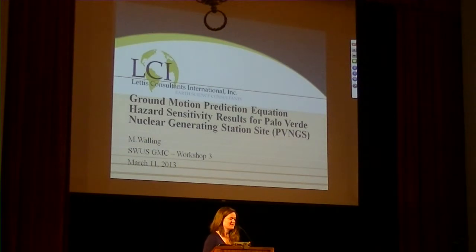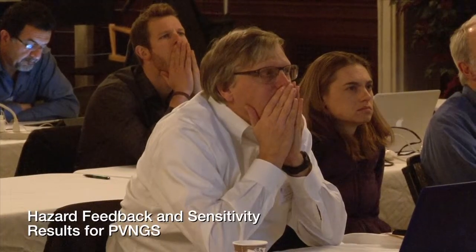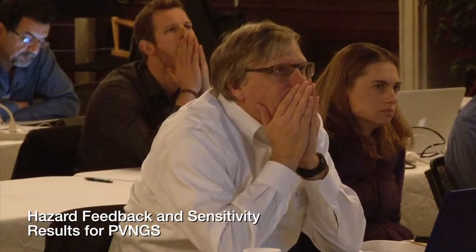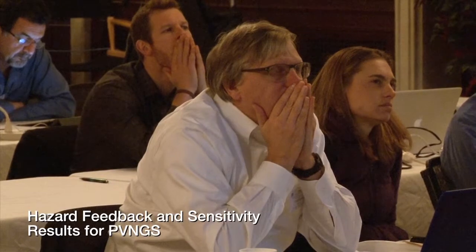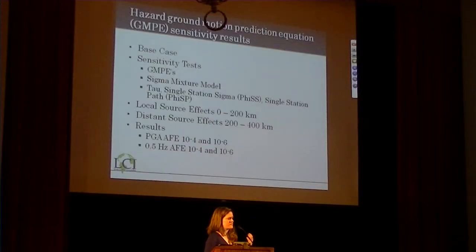Back to me. So now I'm going to be showing the hazard sensitivities from the GMPEs, using the source model I showed in my previous presentation. Just to go over, I'm going to step you through what the base case was which we ran. For this presentation, I'm showing the hazard sensitivity using tornado plots, and in tornado plots, we're comparing everything to the base case. So I'll be reviewing the base case.